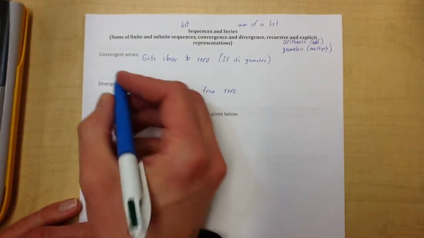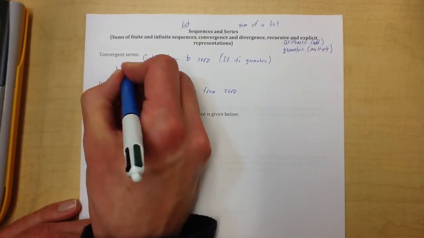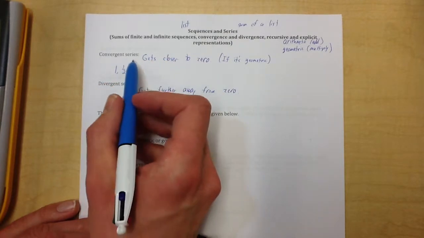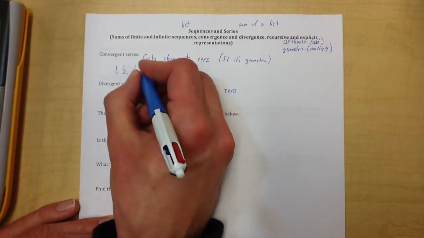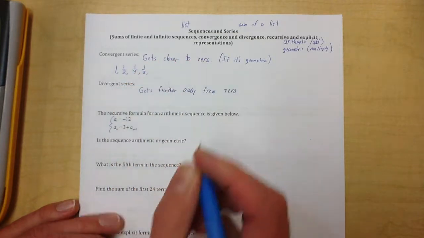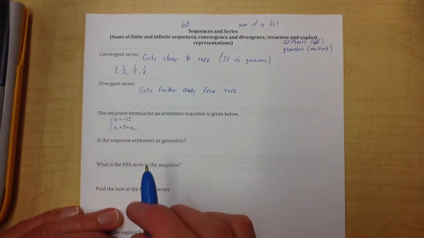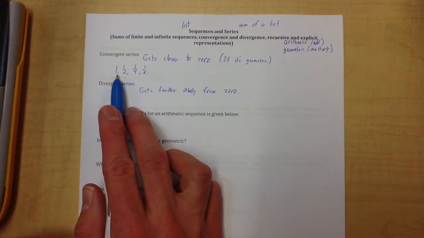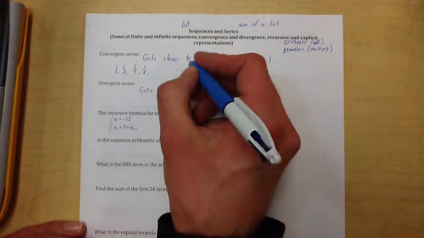Let me give you an example real quick. A convergent series would be something like 1, 1/2, 1/4. Actually, this is a convergent sequence because we're not adding them. 1/8, and it keeps going like that. So this is getting closer to 0. And by the way, in this case, R is 1/2, where R is the common ratio, we're multiplying by half every time.